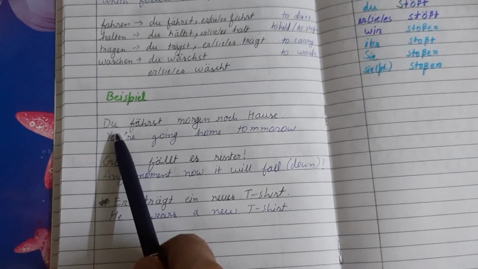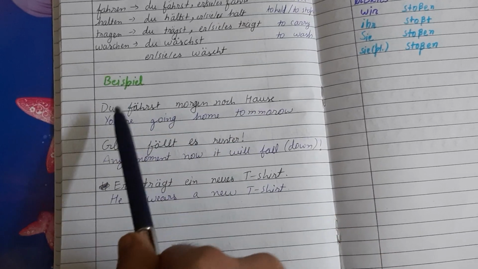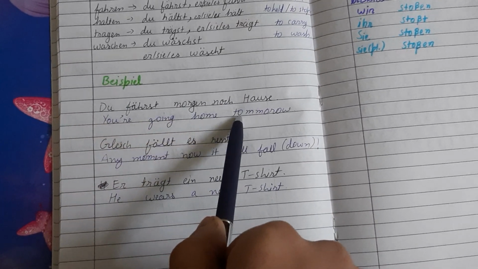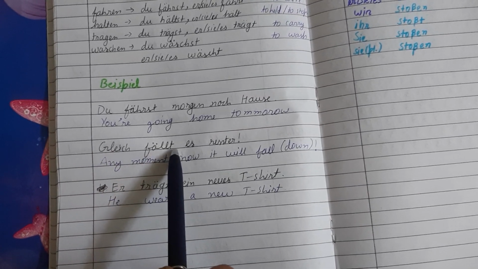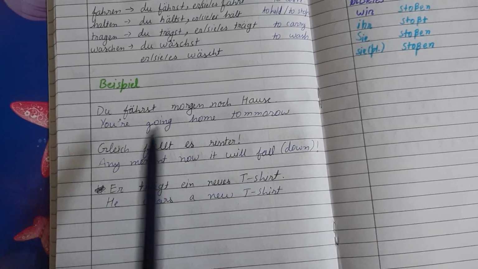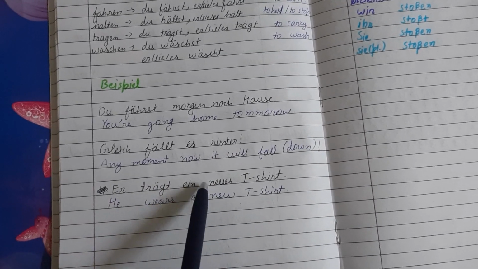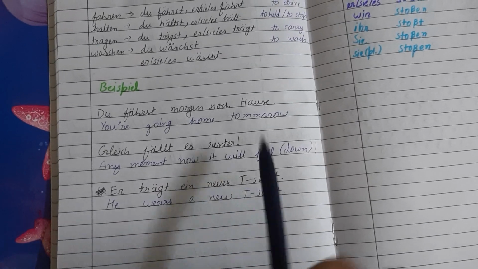So here are some examples. Du fährst morgen nach Hause. You are going home tomorrow. Gleich fällt es runter. Any moment now it will fall. Er trägt ein neues T-Shirt. He wears a new T-shirt.